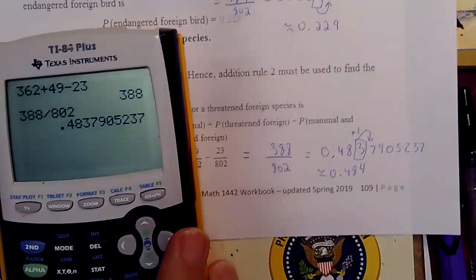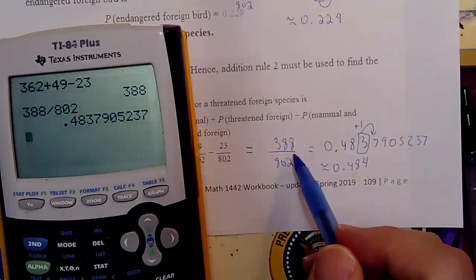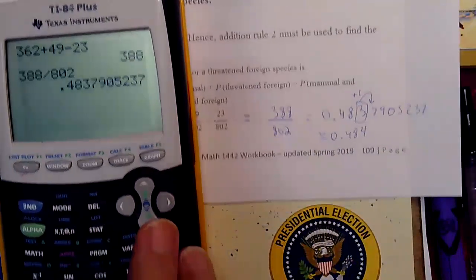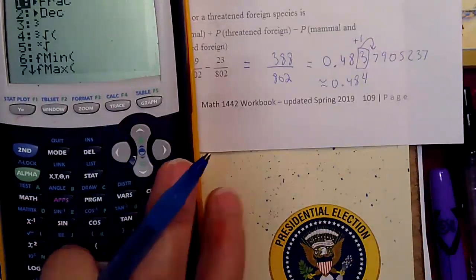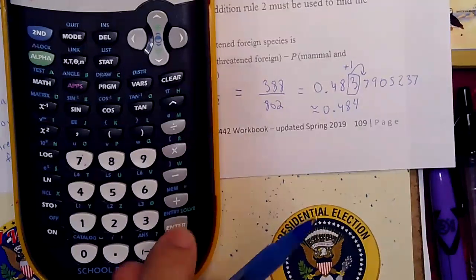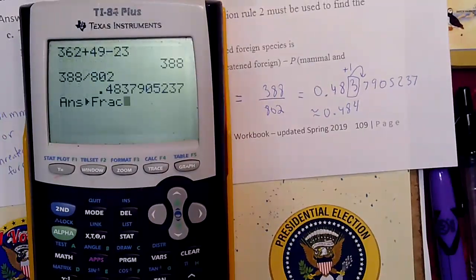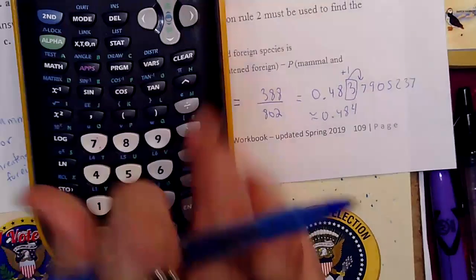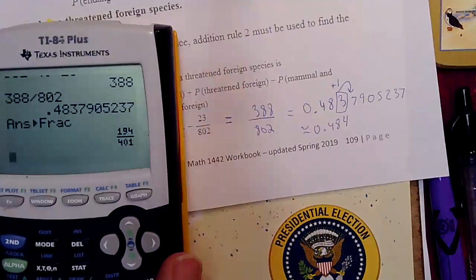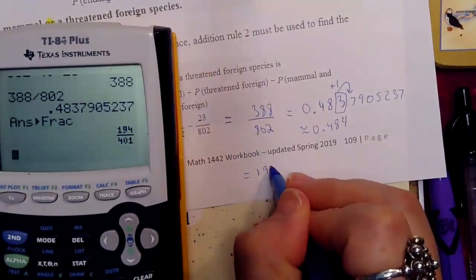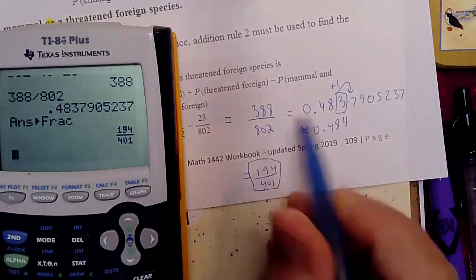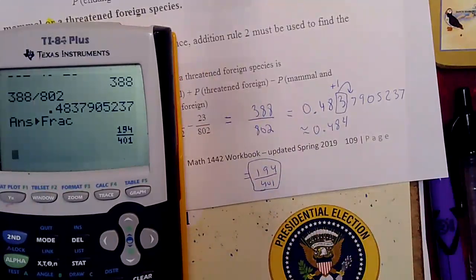And let me just do math frac. These are even numbers. So I know this is reducible by 2. So let me just for the practice do a math, and then the frac. So hit the enter down here, and then hit enter again. Hit enter again, and that does reduce to 194 over 401. Okay, that's if you wanted that as a fraction in lowest terms.